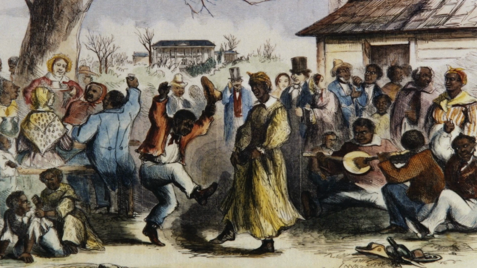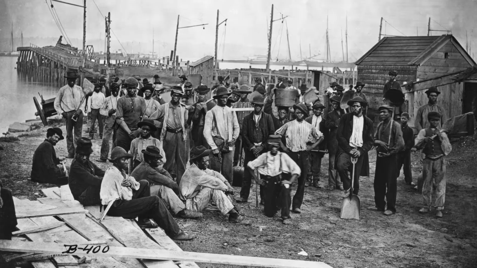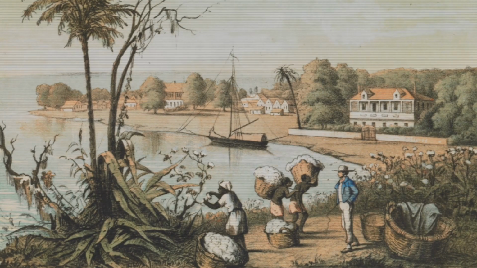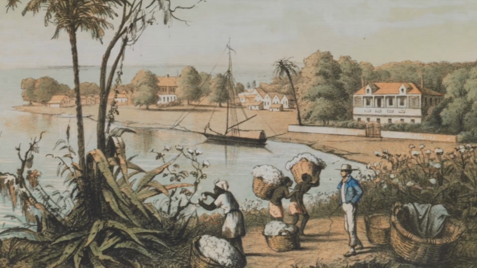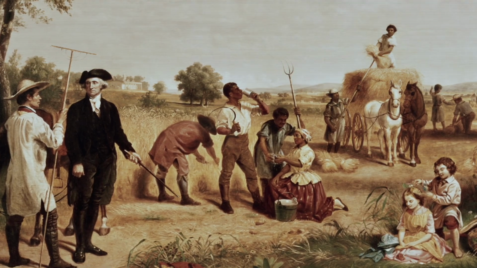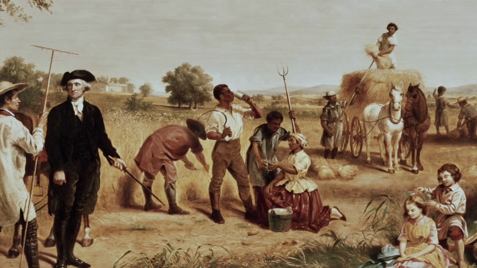And what about the freed black population? On paper, they were now free. But in reality, freedom didn't mean equality. Freed slaves received no land, no money, no real government support. Most remained on the same plantations where they had been enslaved, now working as underpaid laborers in a system called sharecropping, where they rented land from their former masters and paid with a portion of their crops. It was slavery in everything but name.